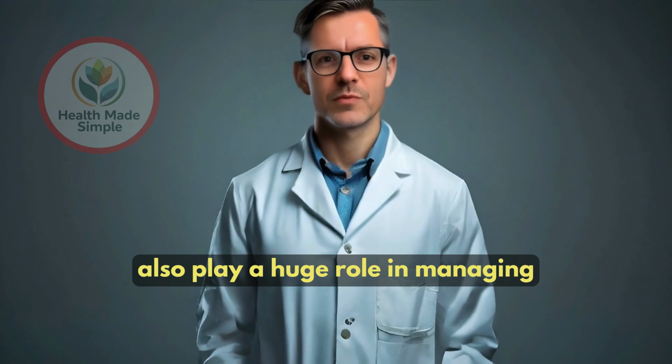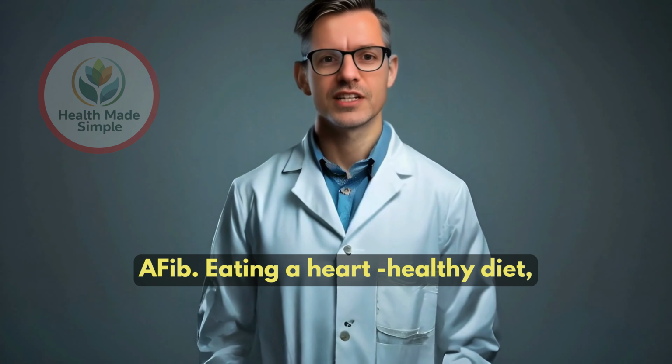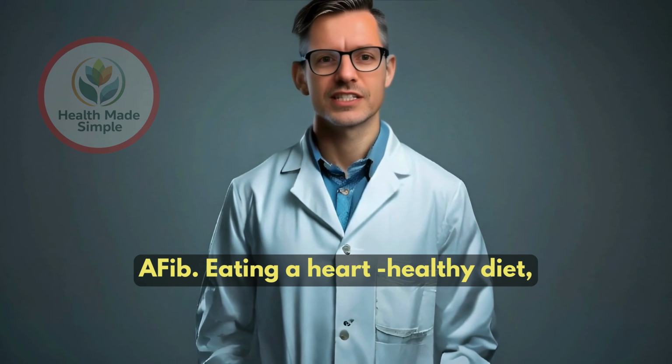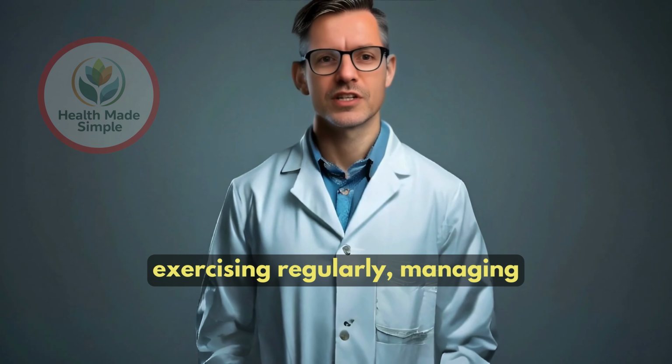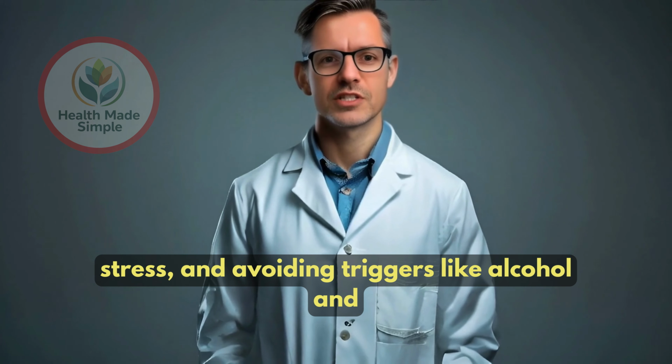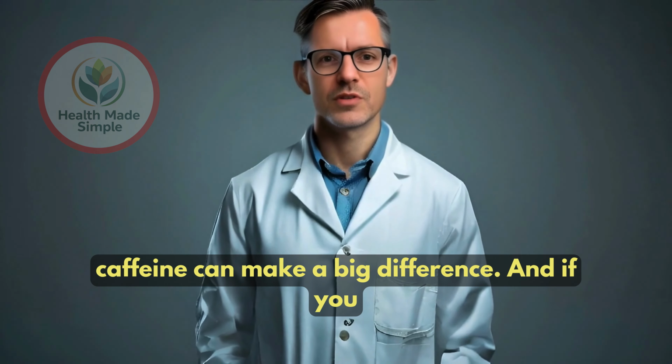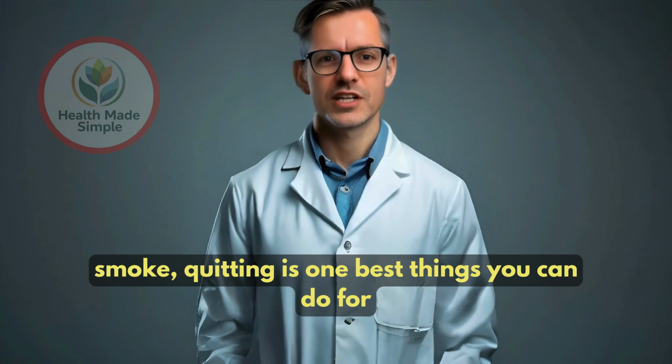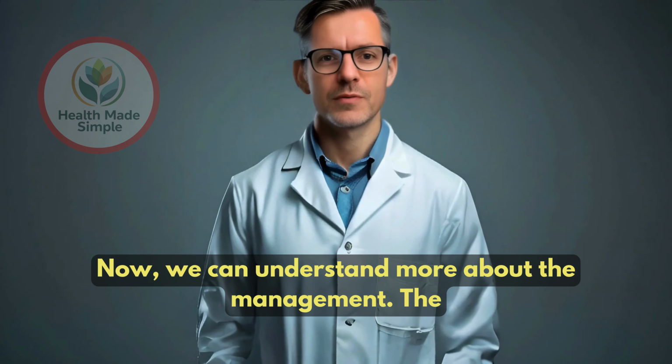Lifestyle changes also play a huge role in managing AFib. Eating a heart-healthy diet, exercising regularly, managing stress, and avoiding triggers like alcohol and caffeine can make a big difference. And if you smoke, quitting is one of the best things you can do for your heart. Now, we can understand more about the management.